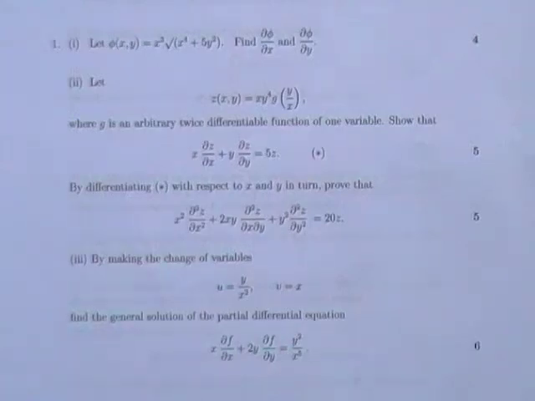Right, a university degree paper on multivariable calculus. Question 1 on partial derivatives and partial differential equations. 20 marks altogether. First part for 4 marks is just find the partial derivatives. You've got a function in terms of two variables x and y, which forms this product here, and it's just a case of first of all differentiate it with respect to x, leaving y constant, and then with respect to y, leaving x constant. That should be easy enough.